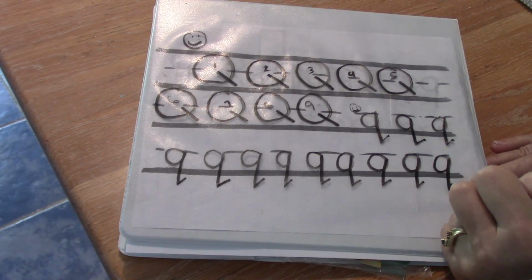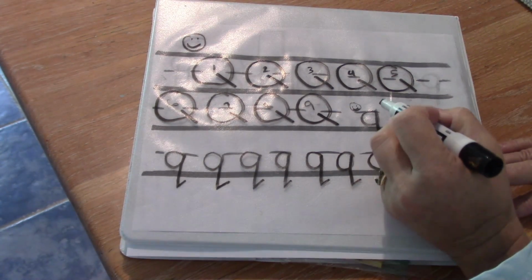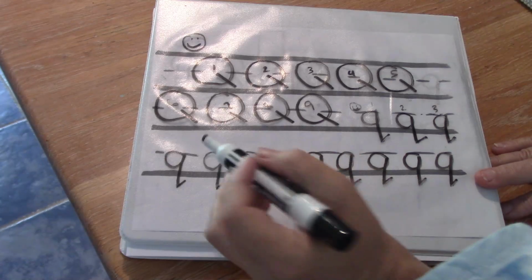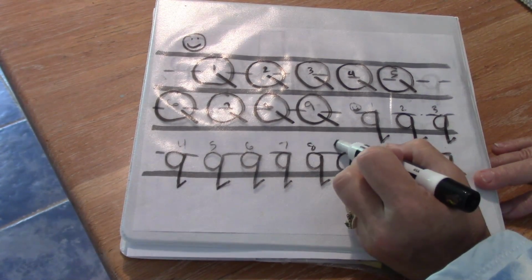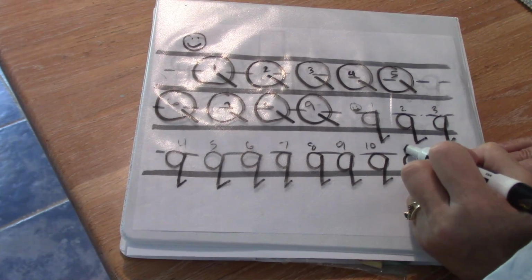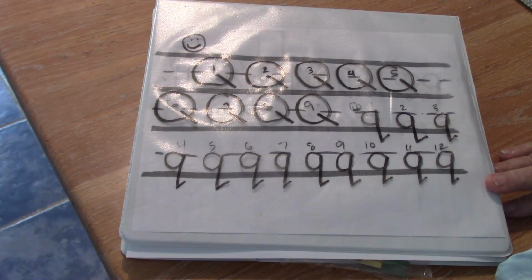Let's see, I can fit one more comfortably in. Let's see how many I did. 1, 2, 3, 4, 5, 6, 7, 8, 9. Oh yeah, 10, 11, 12. I did 12 lowercase q's.